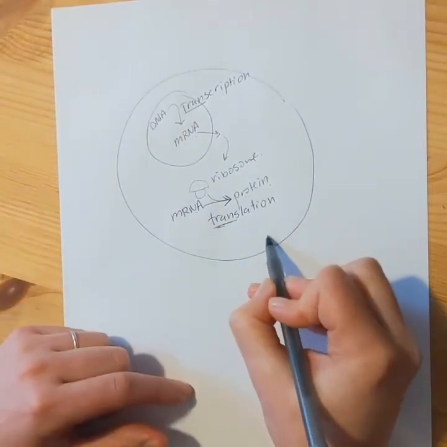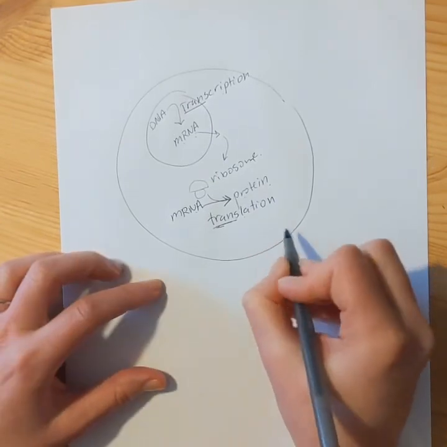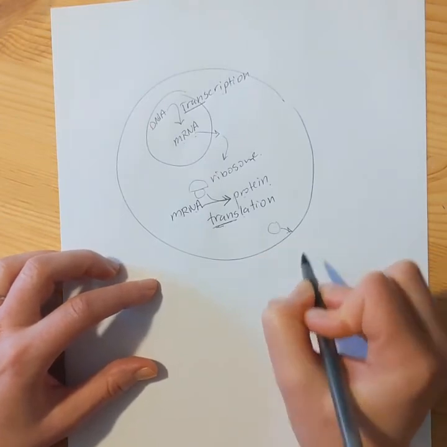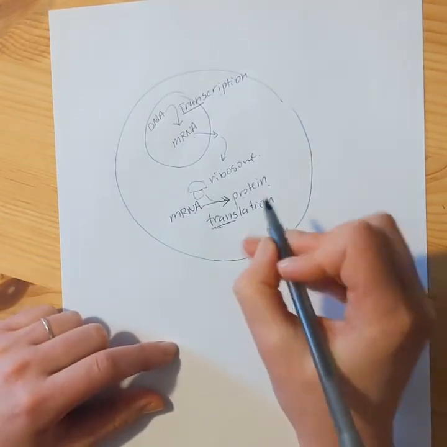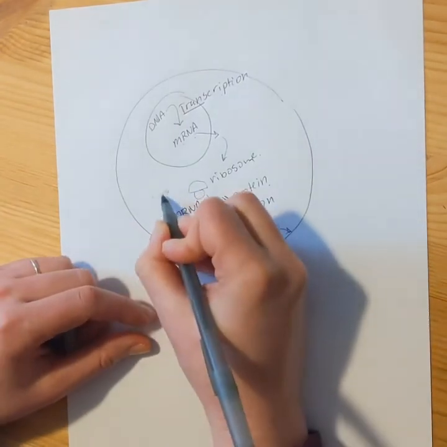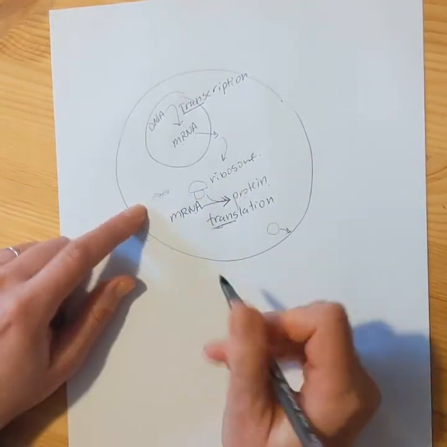Once you've created your polypeptide, it will fold up and it may be ejected out of the cell in a vesicle through exocytosis, if you remember that from 211. Or if it's going to be used right in the cytoplasm, it could just fold up right here and start functioning and doing its job.